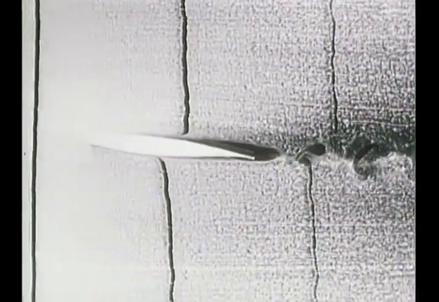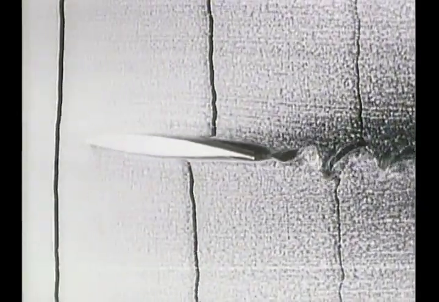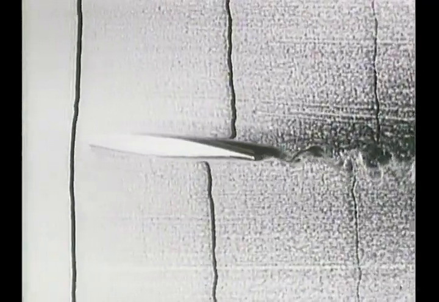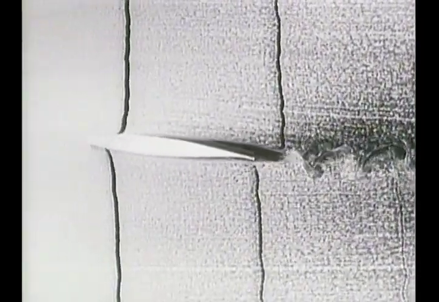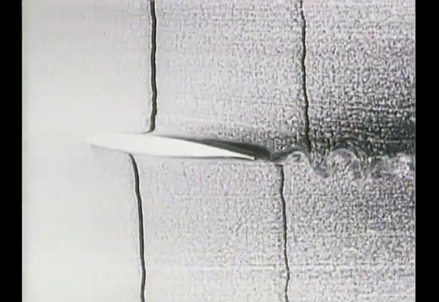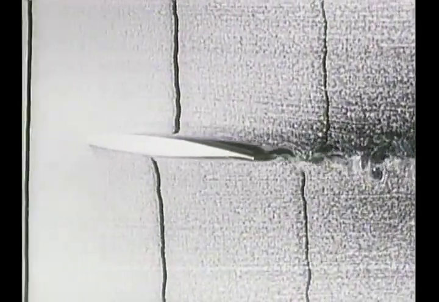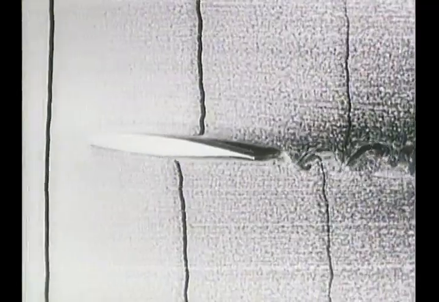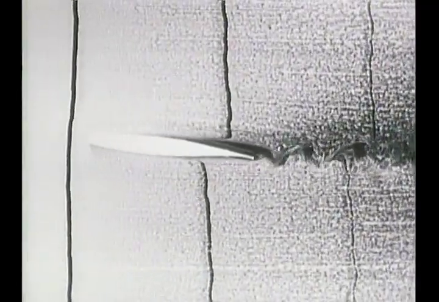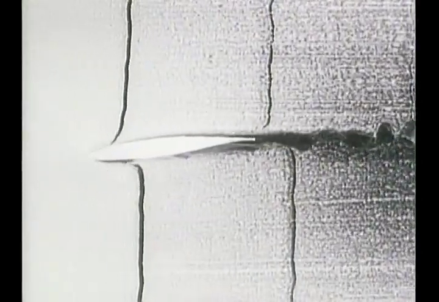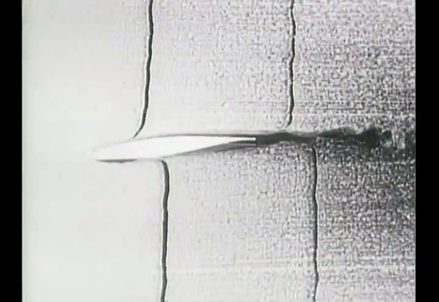When the airfoil is set at angles which give large lift, the portion of the timeline passing above the airfoil outruns the portion beneath. The velocity is higher near the upper surface. At negative incidence, the effects are reversed.